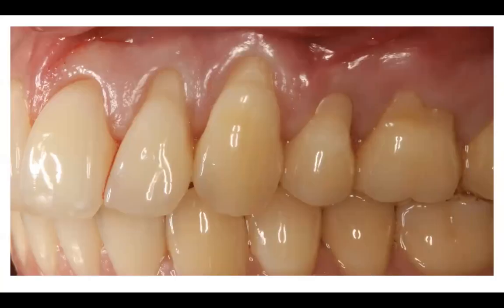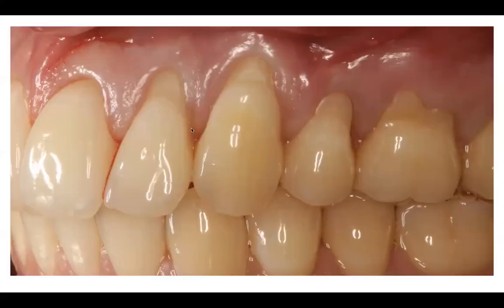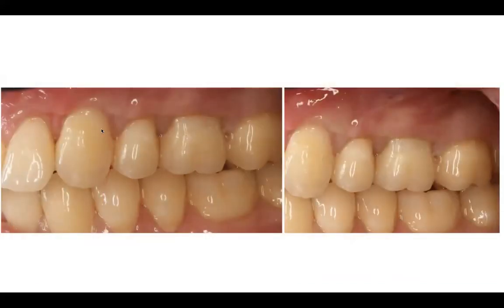And lastly, let's go to this gentleman, Michael, that we started with. And now let's see what the outcome. Look at this beautiful outcome. We have had 100% root coverage. And I don't know if you noticed, he had also a recession on the side of the tooth. Now it's completely covered. Look back, look at this recession. And look at it now. It is well covered. And we have 100% coverage on all the roots.